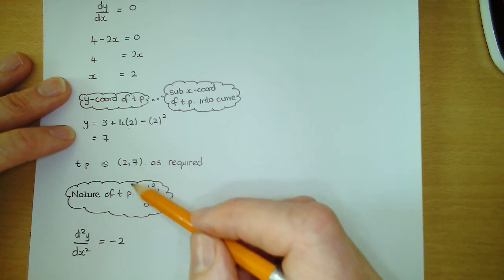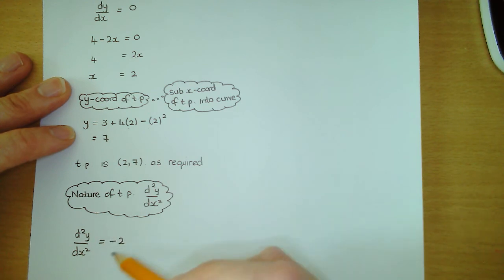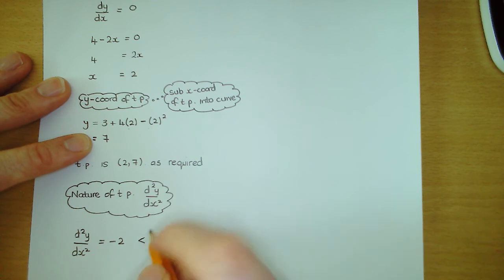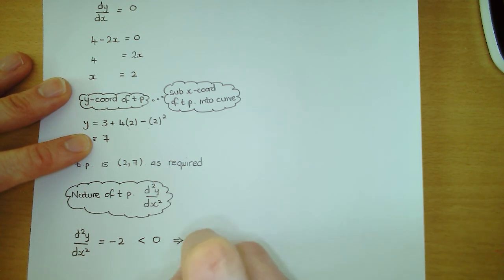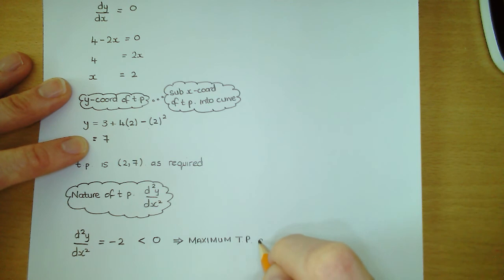We can't sub the x coordinate into the second derivative because there's no x in its expression. So the second derivative is negative here. In other words, it's less than 0. And as we were saying earlier, if the second derivative is less than 0, that tells you the turning point is a maximum, as required.